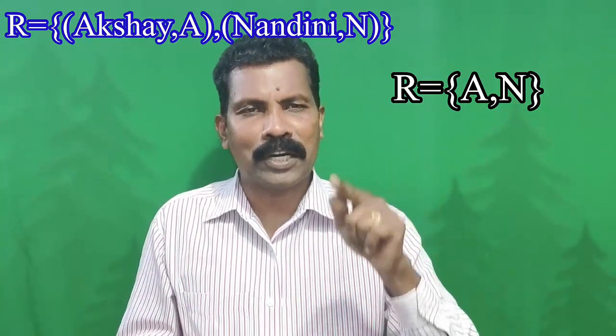Similarly, if we consider this set of second elements, that is the set of Y coordinates, the set of all Y such that ordered pair XY belongs to capital R. That is the set of second elements of the ordered pairs in capital R. Here what we get?